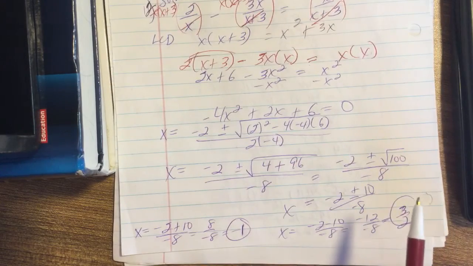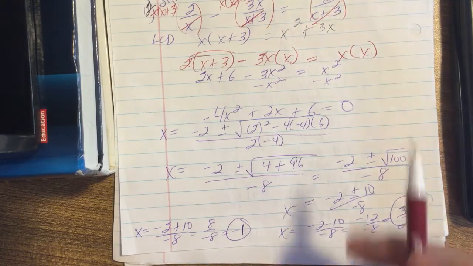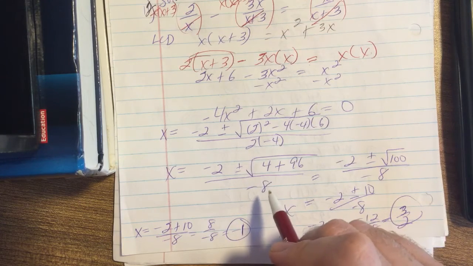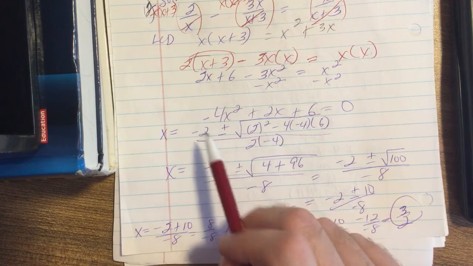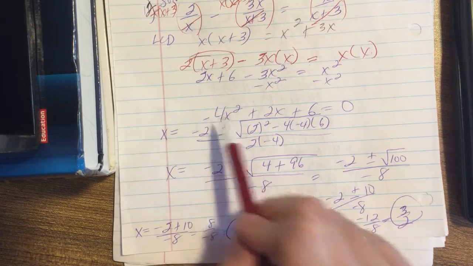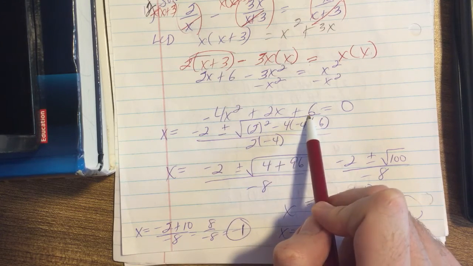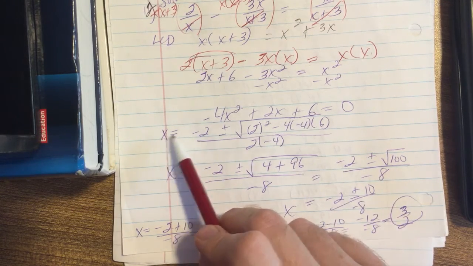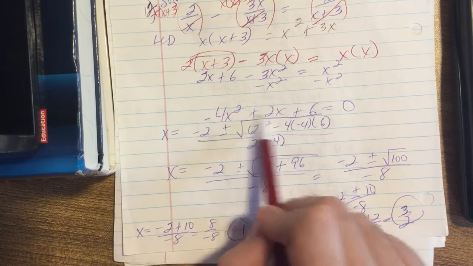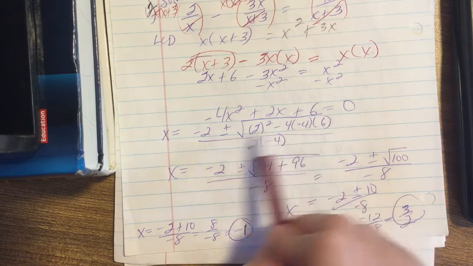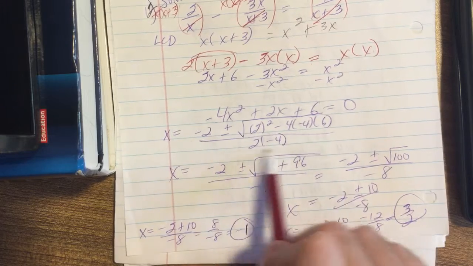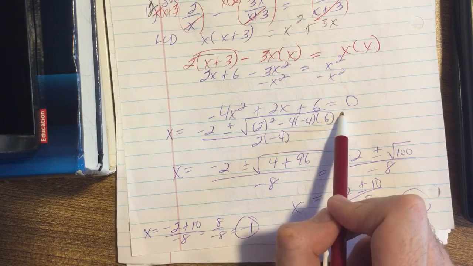I'm going to use the quadratic formula in this case to find the roots. I'm going to use an a value of negative 4, a b value of 2, and a c value of 6. X equals negative b plus or minus the square root of b squared minus 4ac all over 2a is going to work out to be this when substitutions are made.